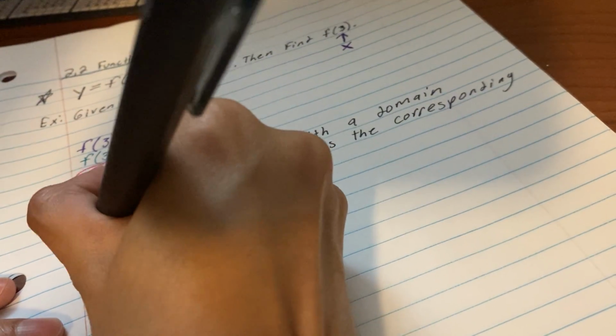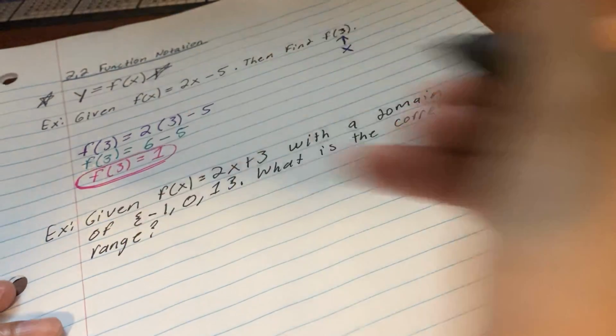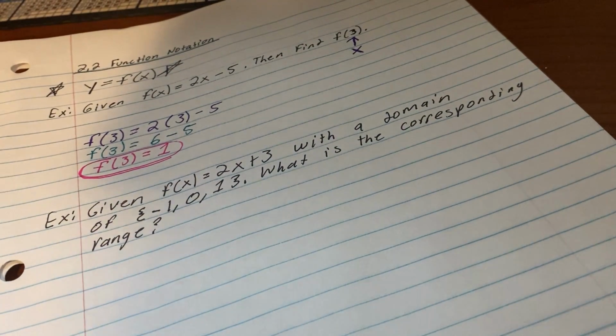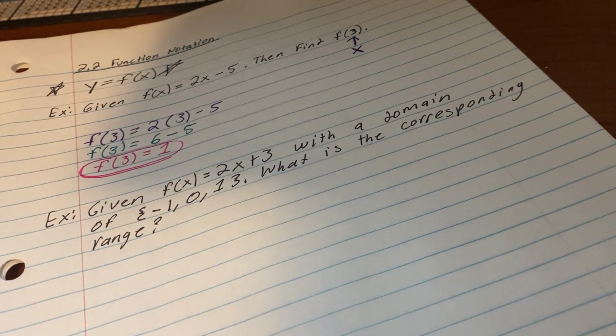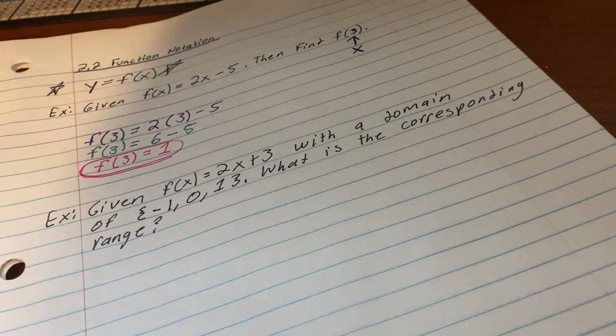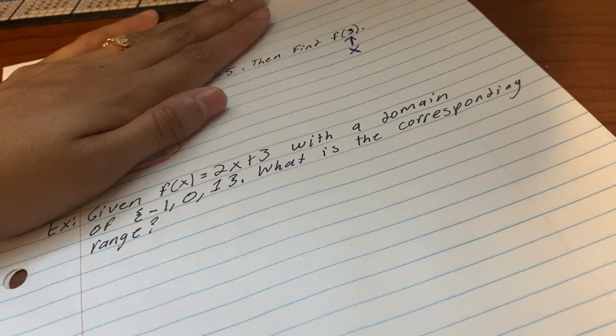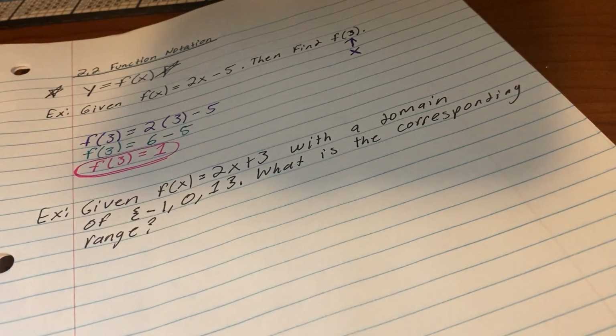So range. Given f of x equals 2x plus 3 with a domain of -1, 0, 1, what is the corresponding range? In here, to solve for it, we're going to do something similar to what we did with the first problem.